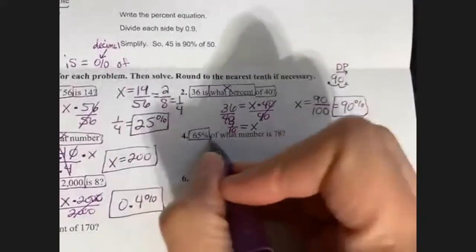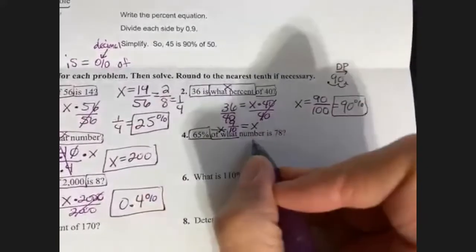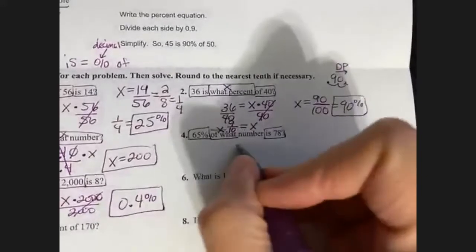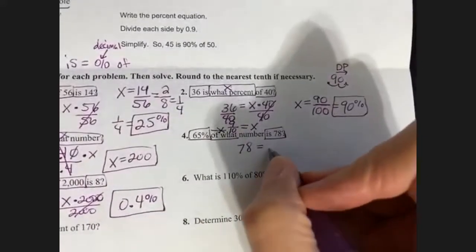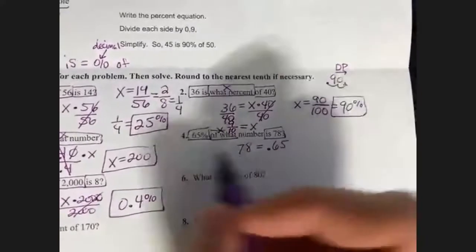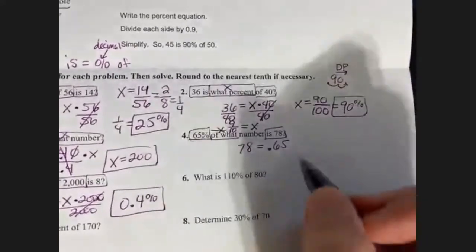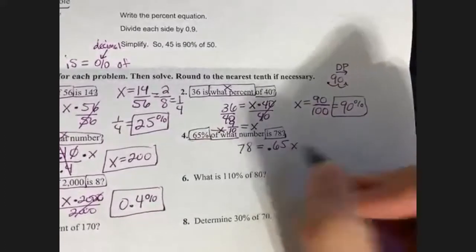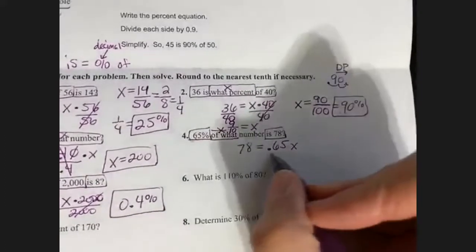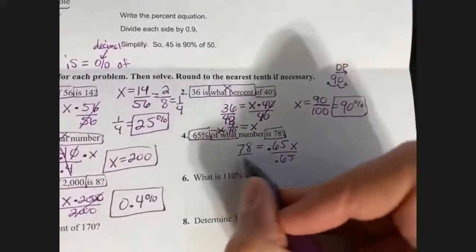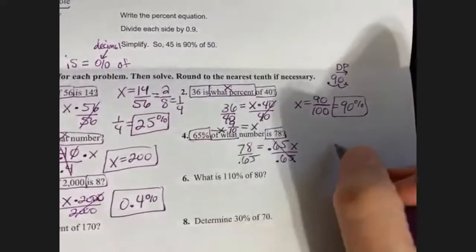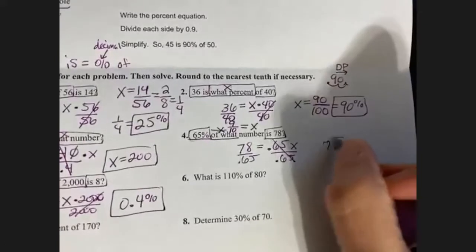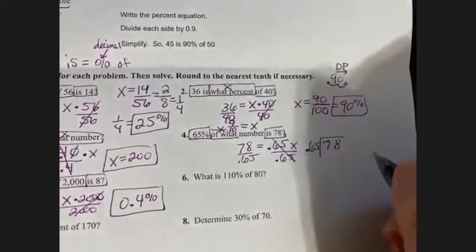65% of what I don't know is 78. So 78 is my is. My percent is 65%. So I'm going to move the decimal 2 places to the left. And then of what I don't know, I'm going to divide by 6,500. These are going to cross off. So it's going to wind up being 78 divided by 6,500.